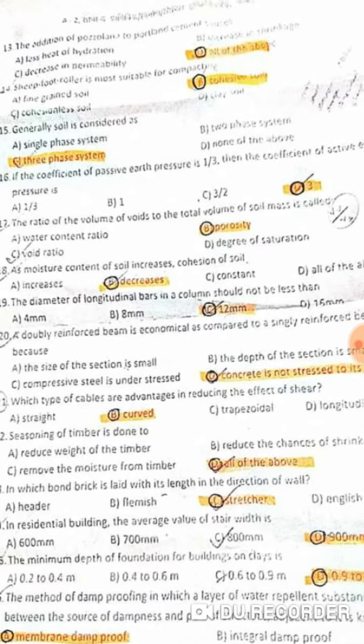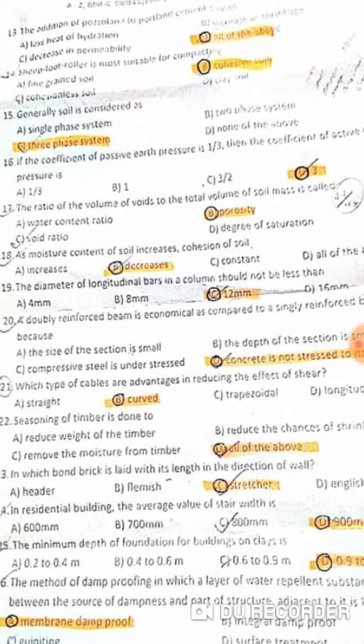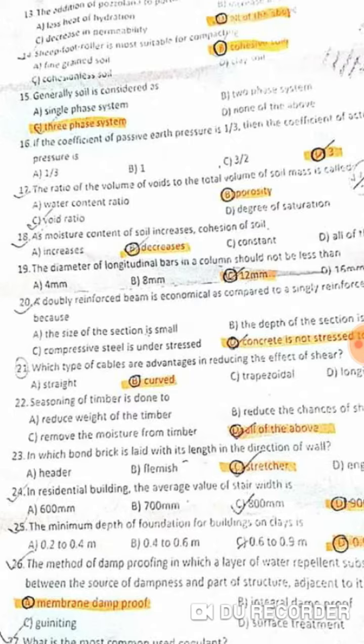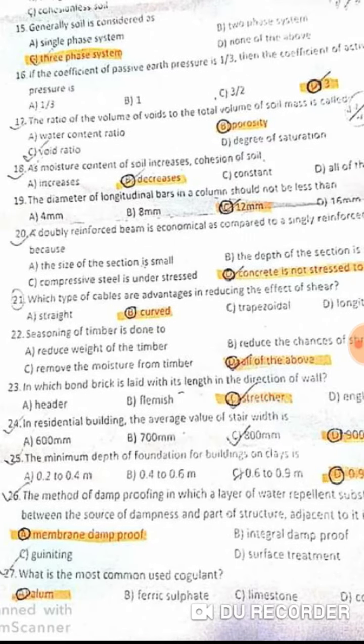Reduce the weight, reduce the chances of shrinkage, remove the moisture from timber. In which bond are bricks laid with their length in the direction of the wall? Stretcher bond. If the breadth were parallel to the wall length it would be header bond, but length in the direction of the wall is stretcher bond.